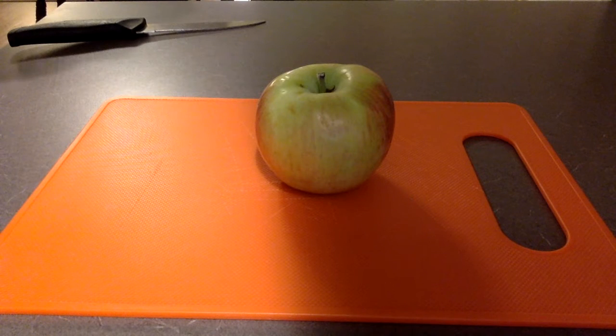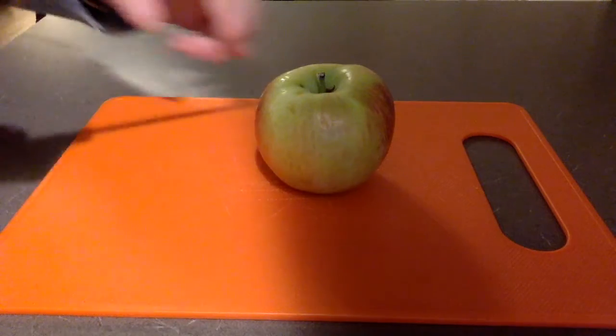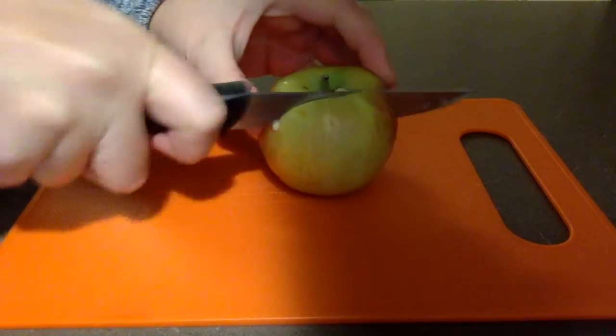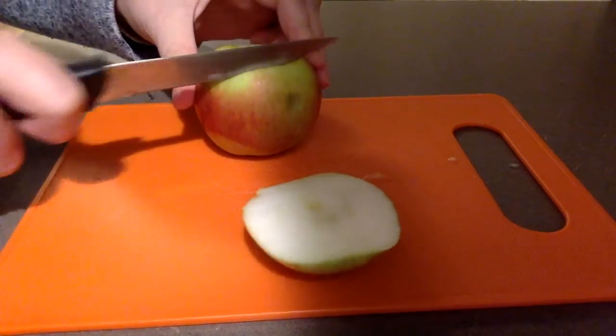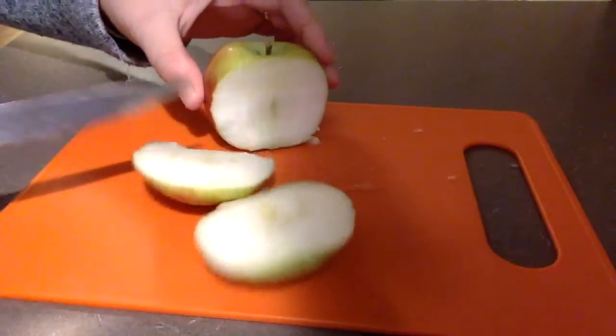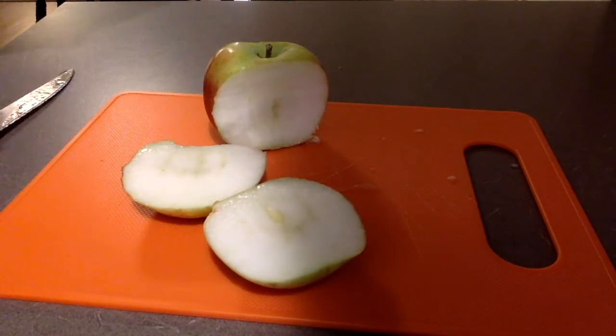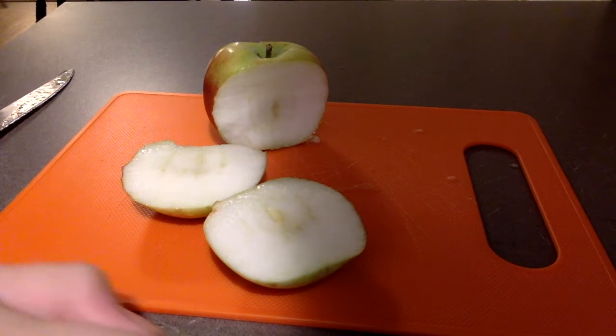For test number 6, we are going to see what happens to an apple after I cut it and it's been sitting out for a few minutes. So I'm carefully going to cut my apple. I'm going to cut a piece there and a piece here, and we will see what happens to the color of it when it sits out.